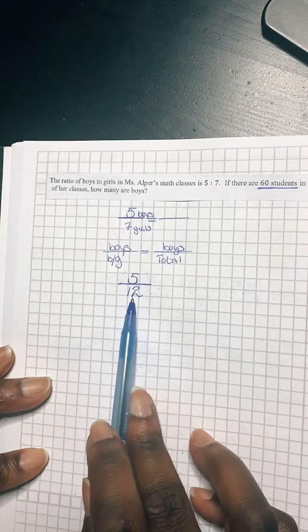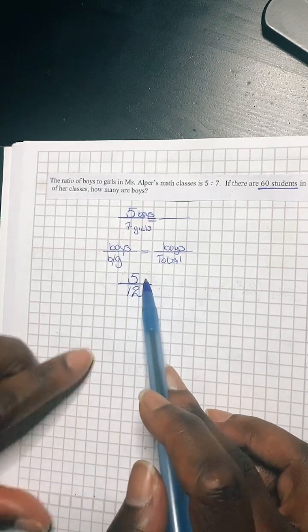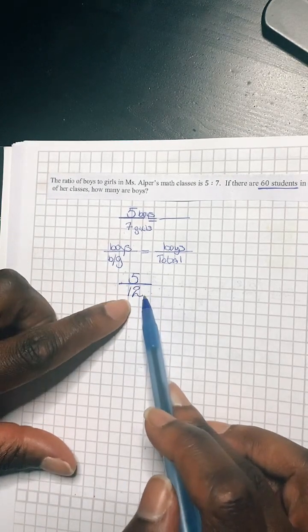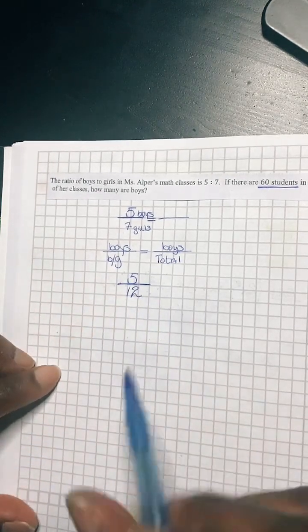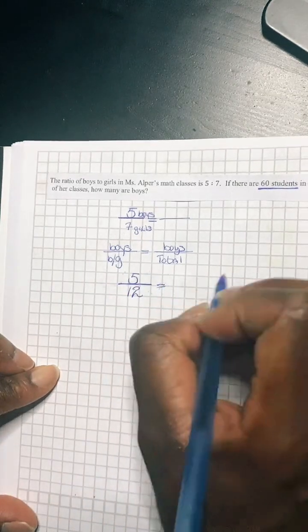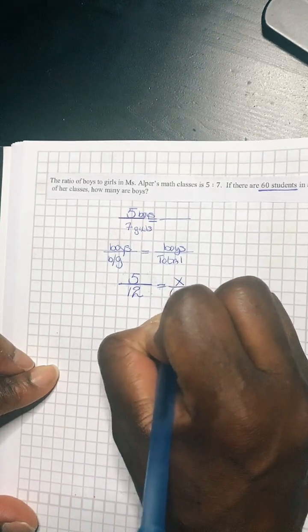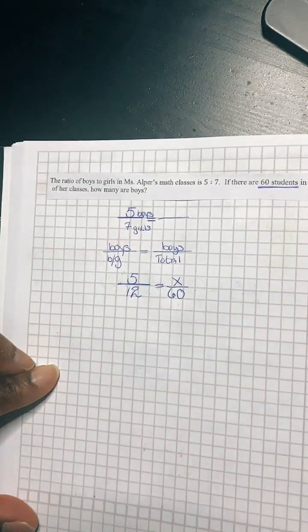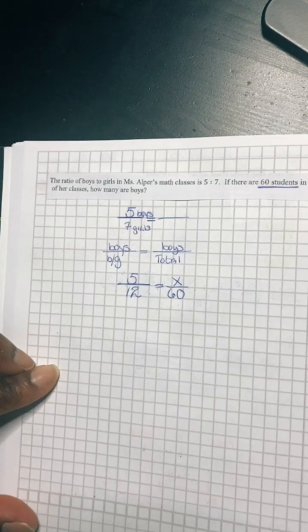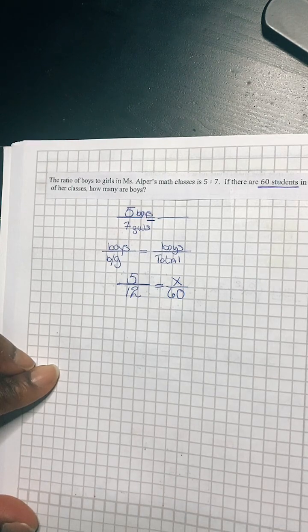Yes. All right. But since we're just doing a comparison of boys to the first ratio, and we want to know how many boys to the whole entire, all of her classes, it's going to be 5/12 equals x over 60.